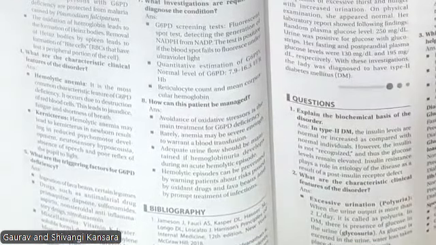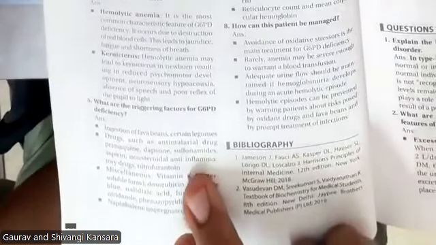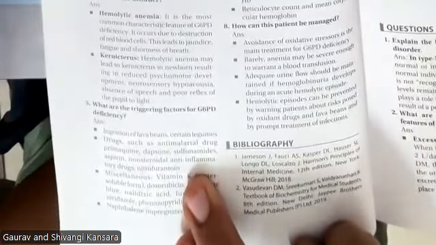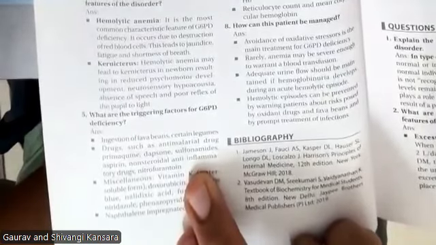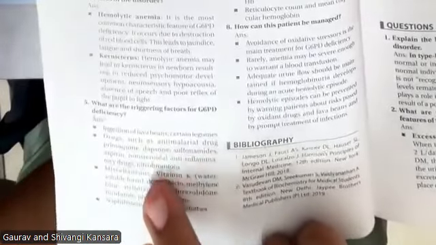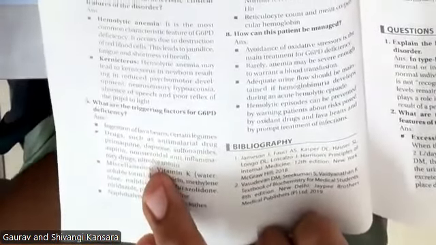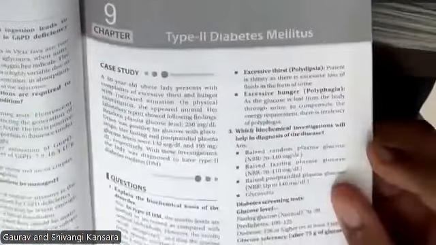an attack of hemolytic anemia. And every time before you give these drugs to a patient, you should first do the testing for G6PD level. If there is a deficiency, then you cannot give these drugs, primaquine, dapsone, sulfonamides, nitrofurantoin, to this patient. Okay, so now we come to the case of diabetes mellitus.